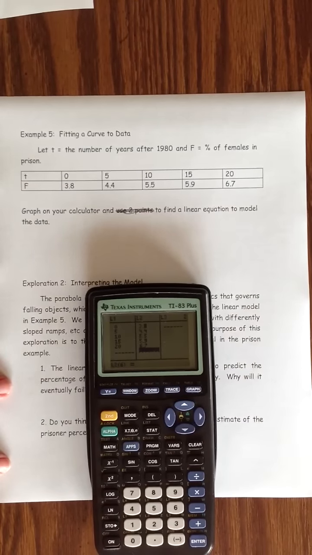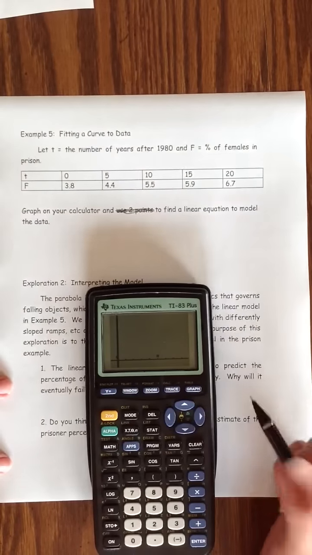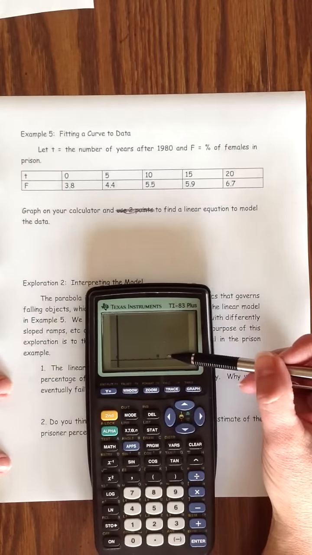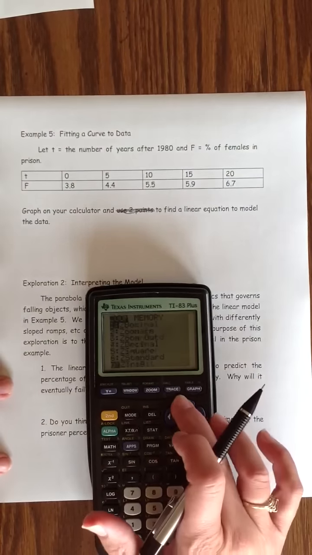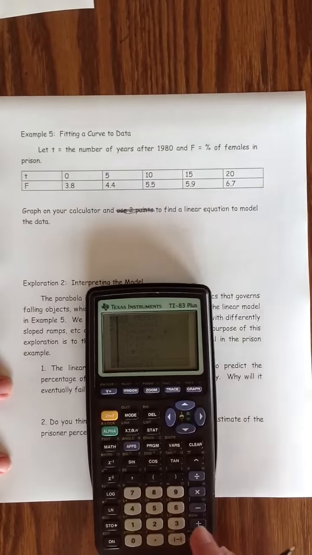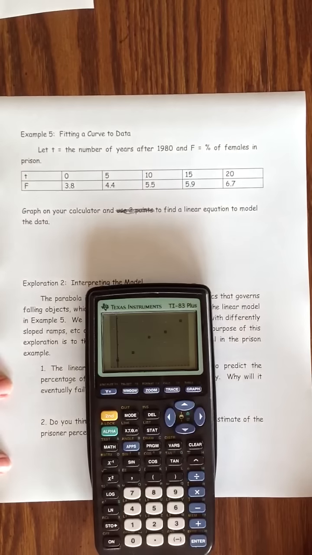We already have our stat plot on, so we don't need to go through putting our stat plot on. We can simply hit graph now, but we need to do the zoom fit. There's only 1 point coming up here. So zoom 9, you can scroll up to 9 because it's faster than scrolling down. Here are all of our data points.